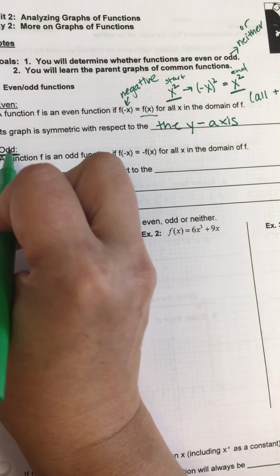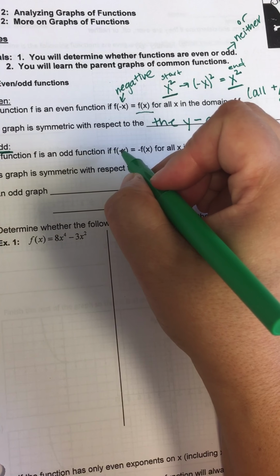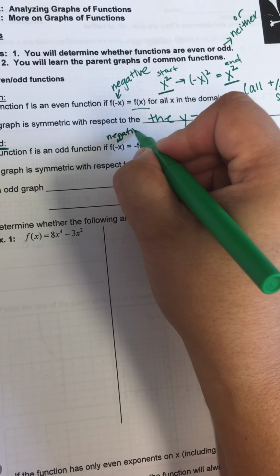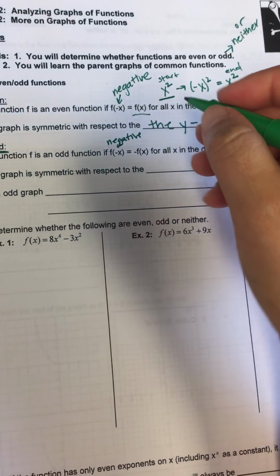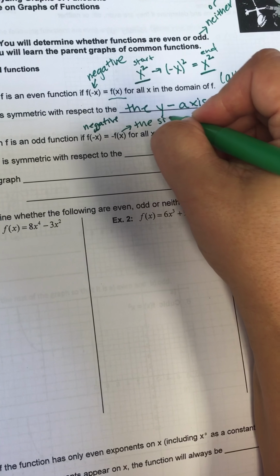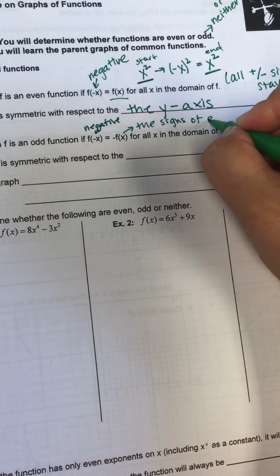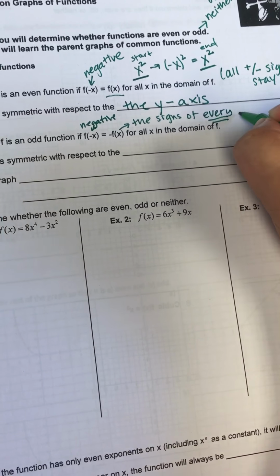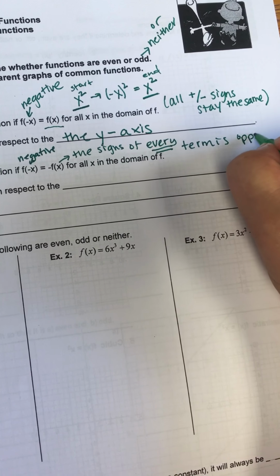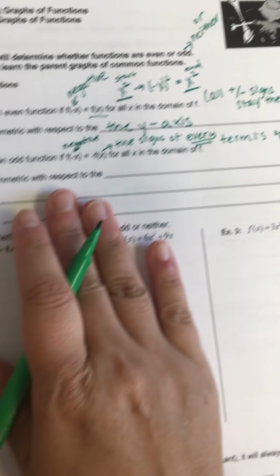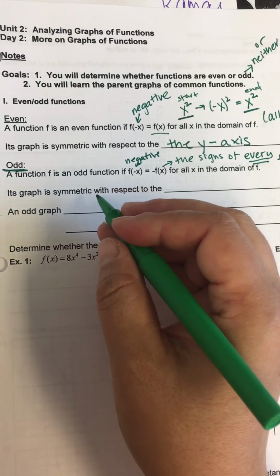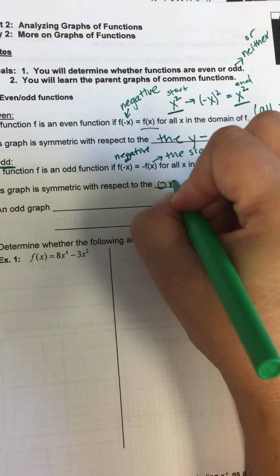An odd function, by definition, is the same thing: you plug in the negative x, so you change the sign of all the x's to negative, and the signs of every, and I mean every term, are opposite. So if it's odd, it's going to be symmetric with respect to the origin.